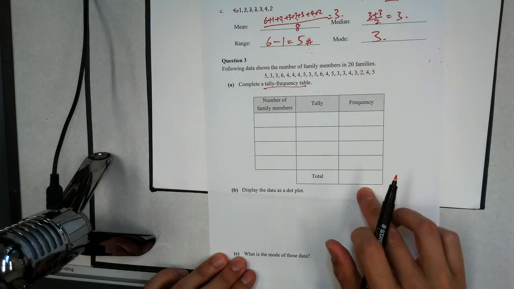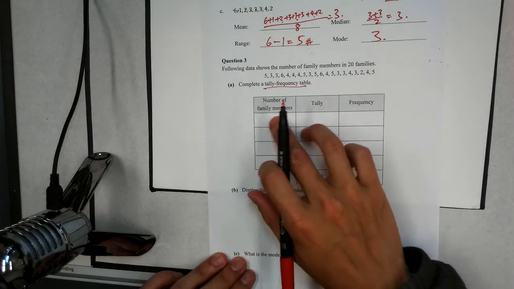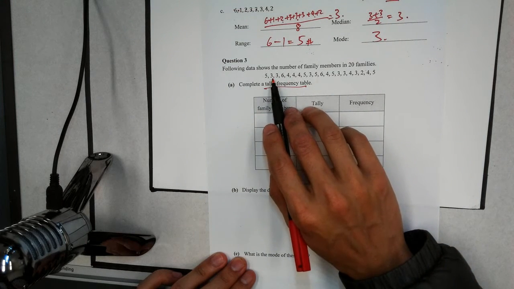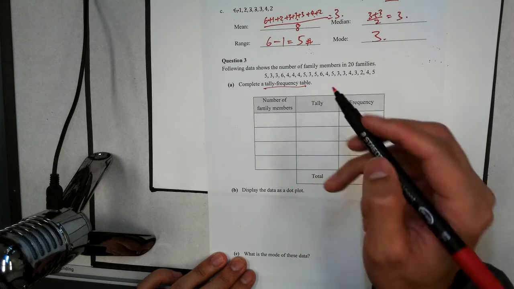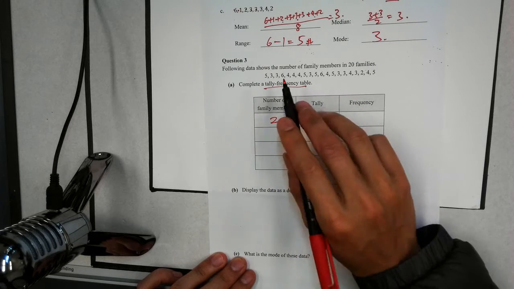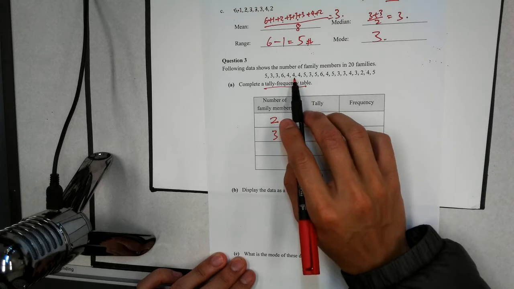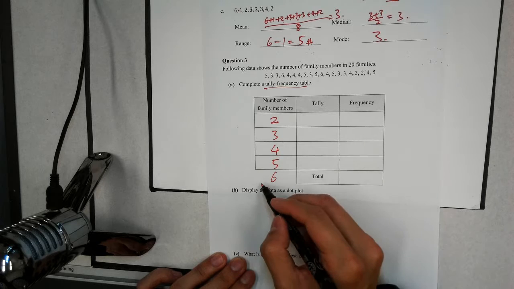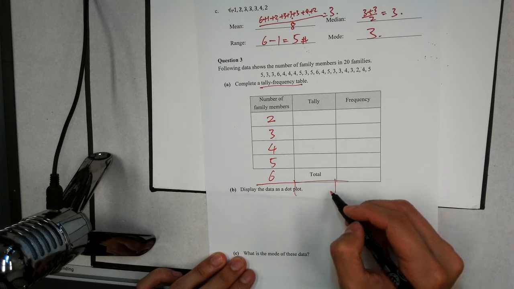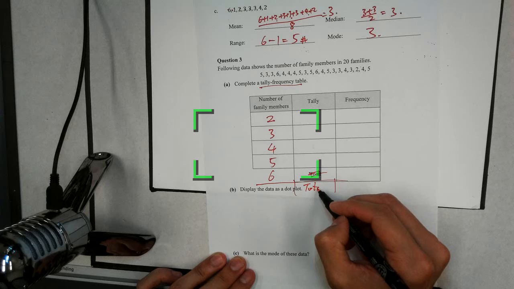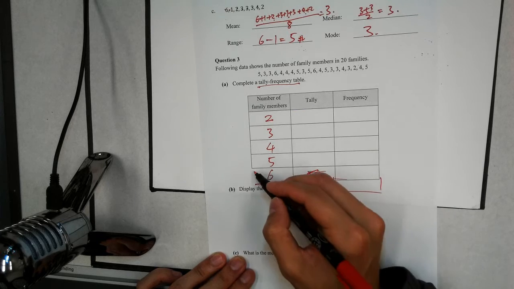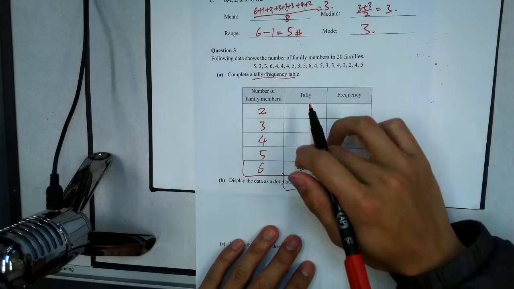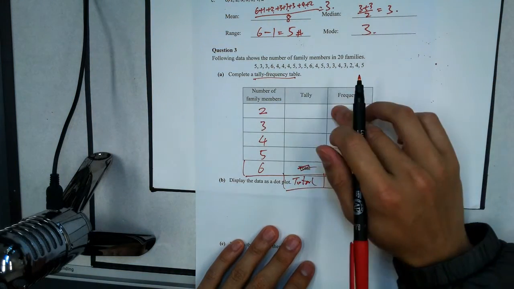So in 3 columns. So here we need to show the category. So we have the minimum, we have 2, we have 3, we have 4, we have 5, we also have 6. Okay, so this table, those called total. And then what we need to do is we just record all of those onto the table.